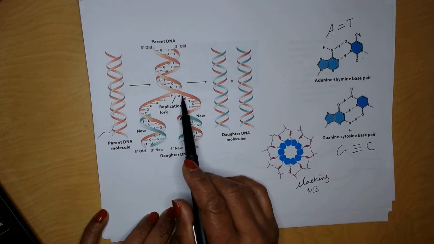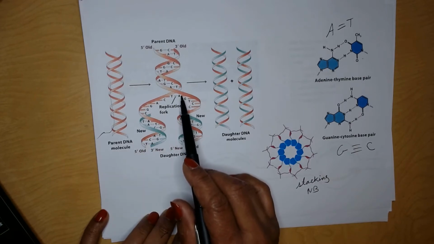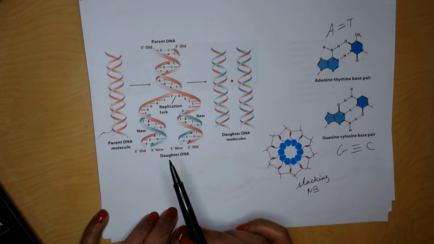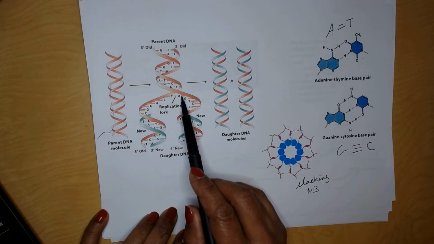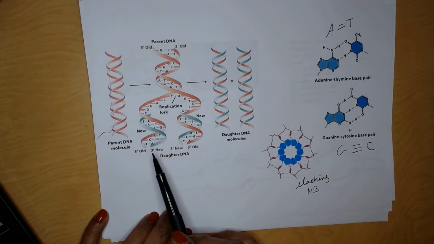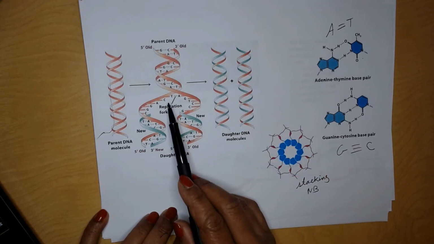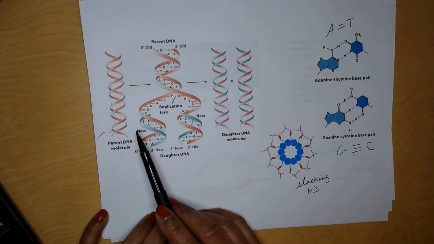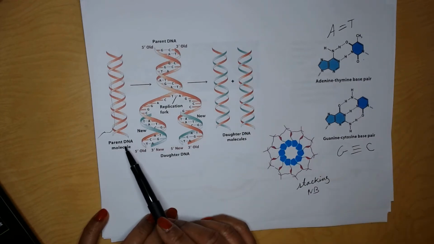Now I have transformed that into 2 different templates, and each template acts as the blueprint so that we can bring in a brand new nitrogen base. What we see in green is that I have a TA base pair. Now I will have in my daughter strands the same makeup, so we will have a copy that has exactly the same nitrogen base sequences. We're going to call these the parent DNA molecule and the daughter.